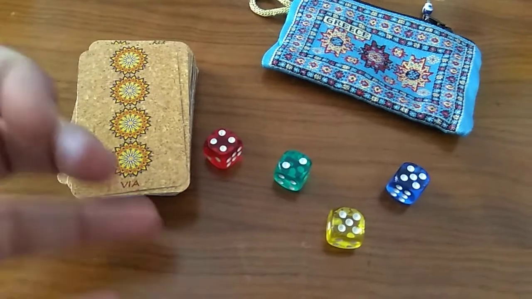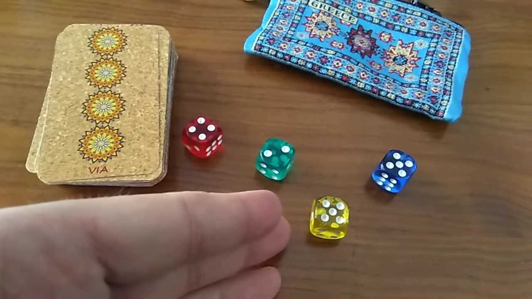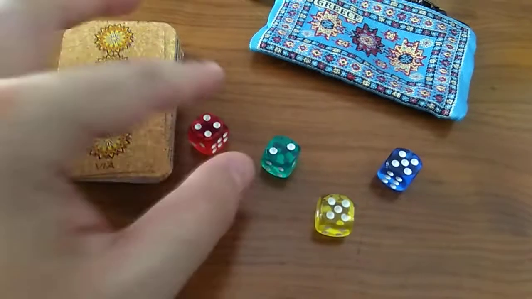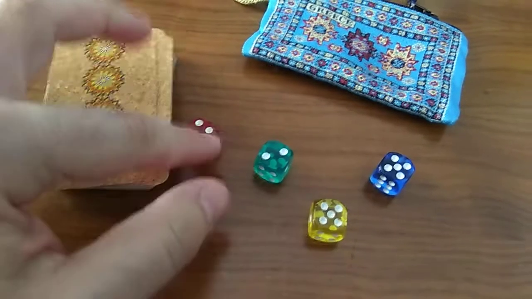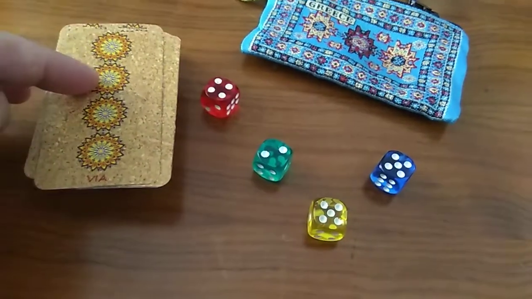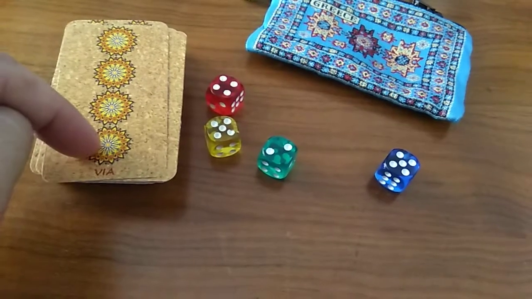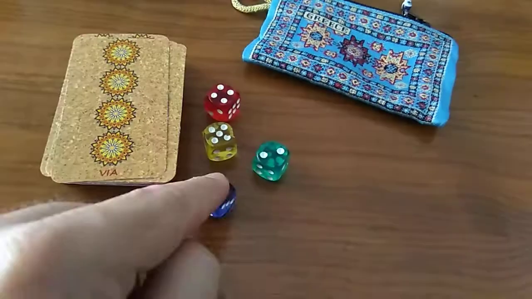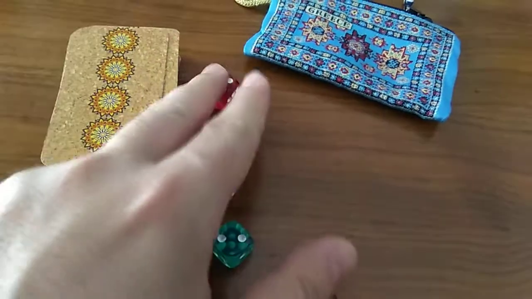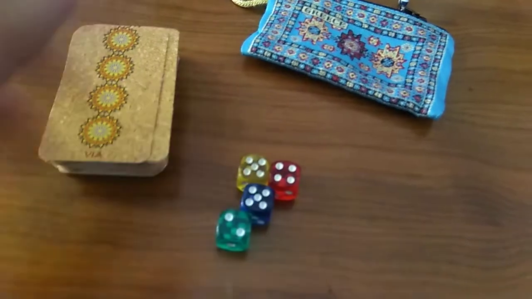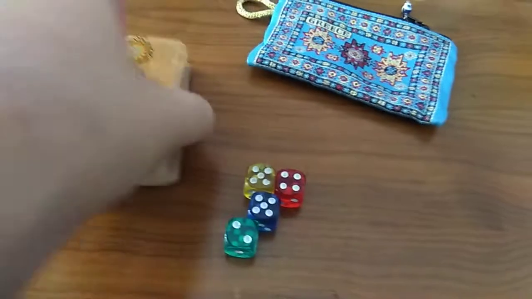My favorite way is by using 4 different dice, one for each element. As we go from the top, we have fire, so I use the red one. Air is yellow, water and earth are blue and green. With these dice, you create the 4 mothers, the first 4 symbols.